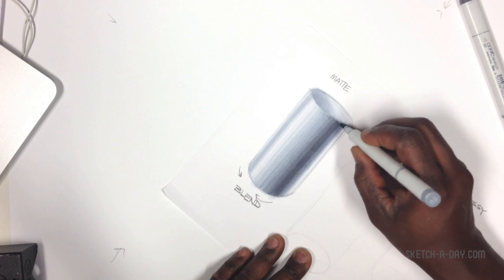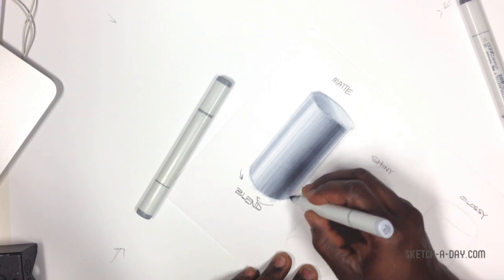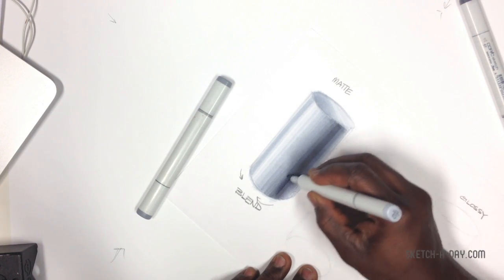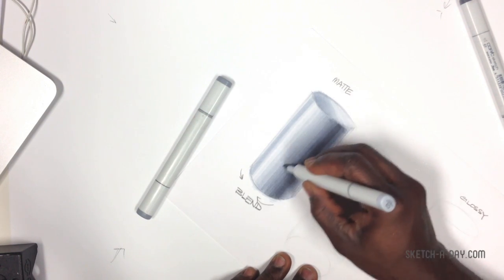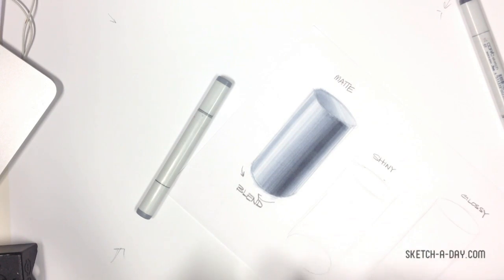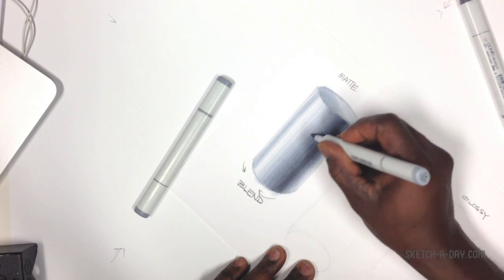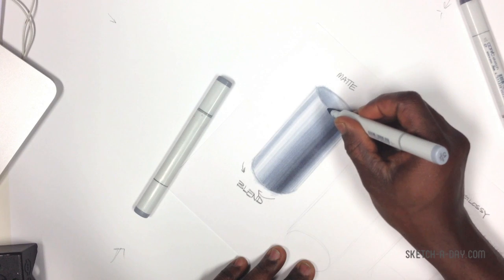So now that I've worked in my blend, I can apply some more darker tones, a C7 marker, followed by some blending with a C4 marker. And again, just paying attention to the contrast.